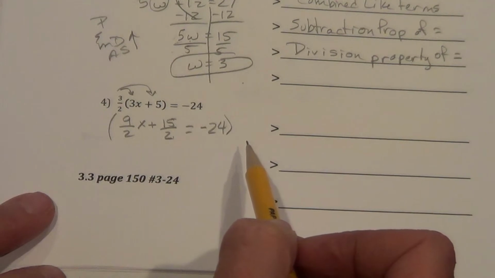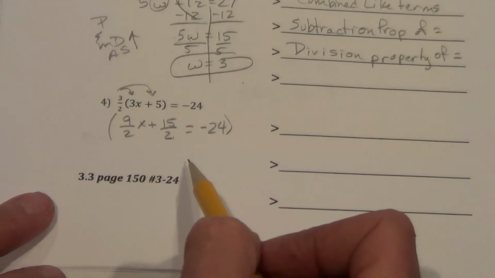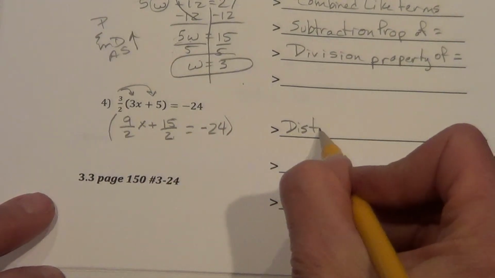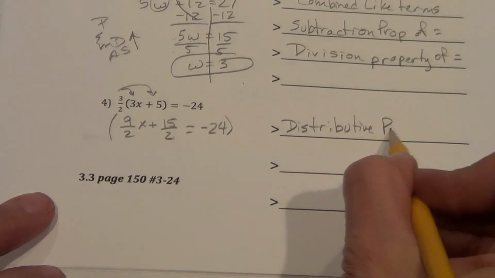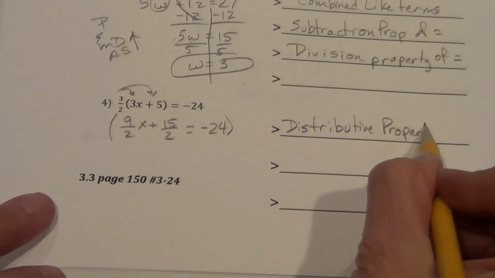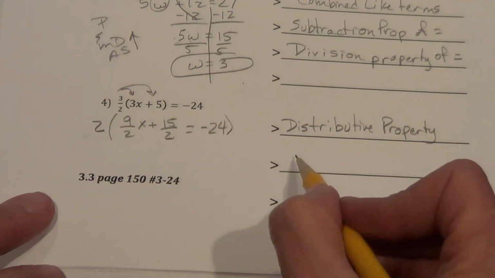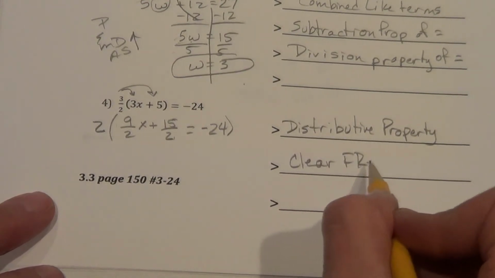Our other option would be to just simply leave it as fractions. But let's go ahead and write distributive property. And then when we multiply by 2, let's just write clear fractions.